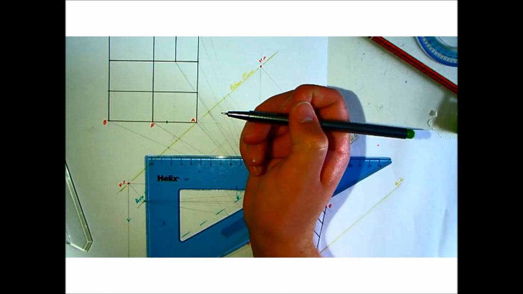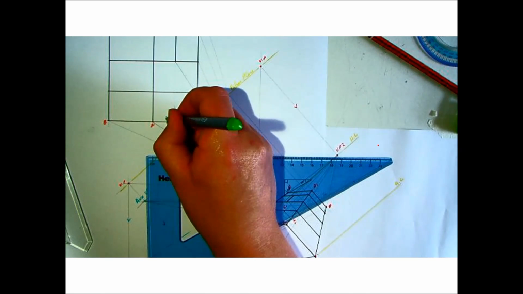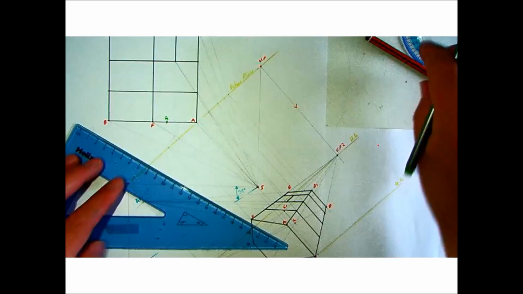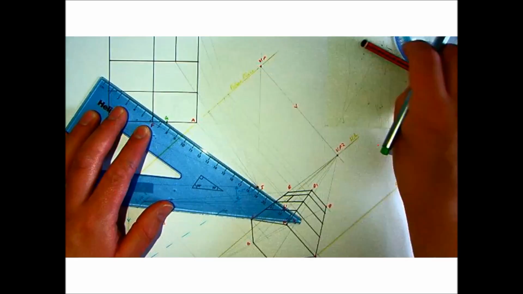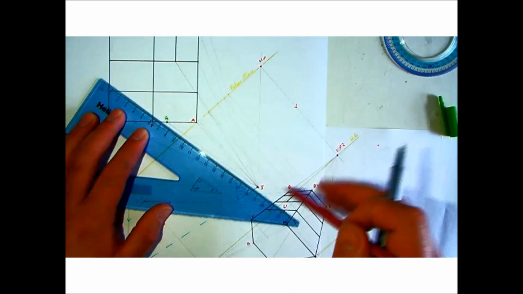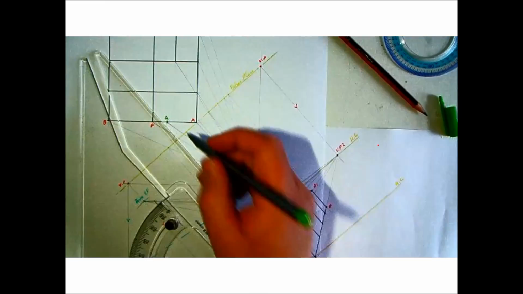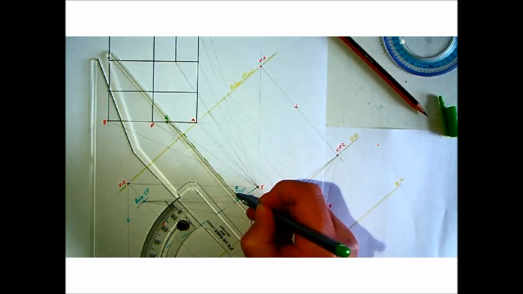Okay. E, F, we'll go with G. Label it. Join that point back to the spectator. Where it crosses the picture plane, bring that down to your perspective. Across the picture plane here, just going to put it in with green, just so it stands out.